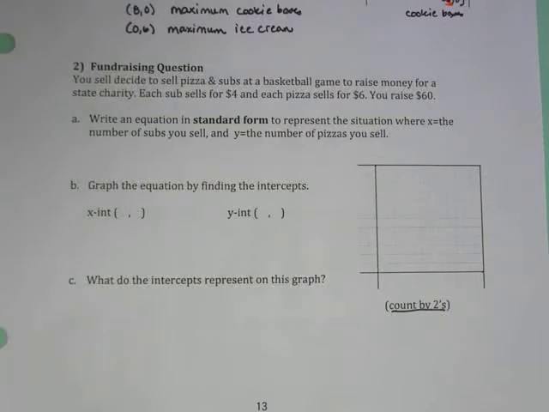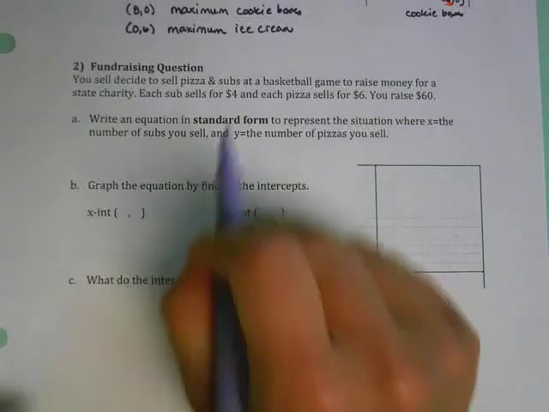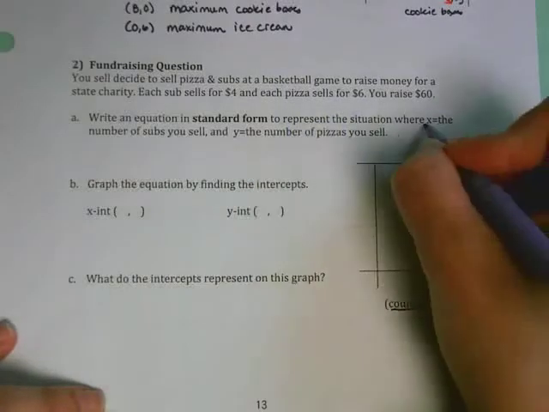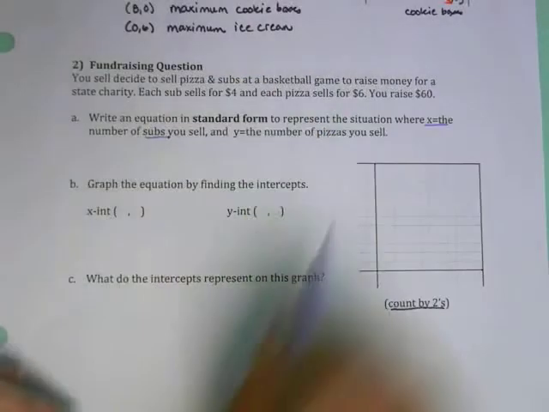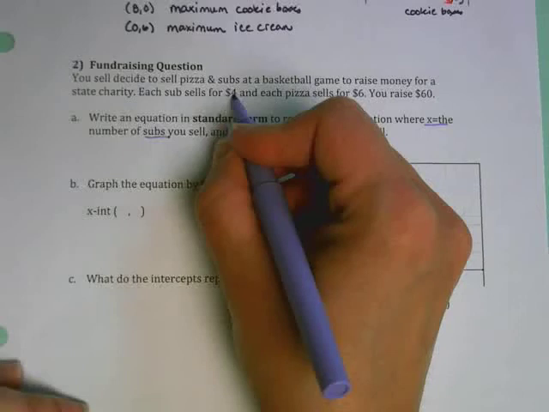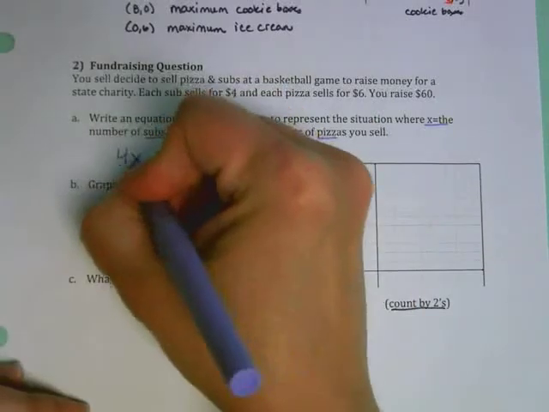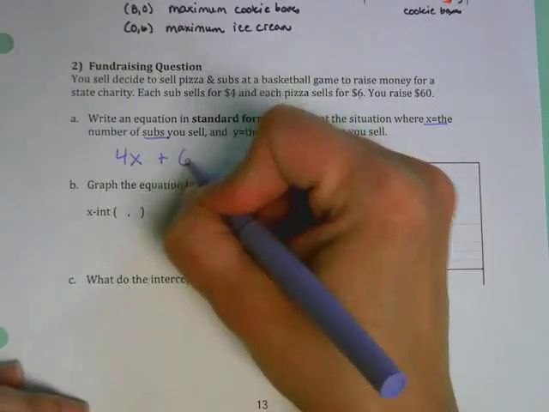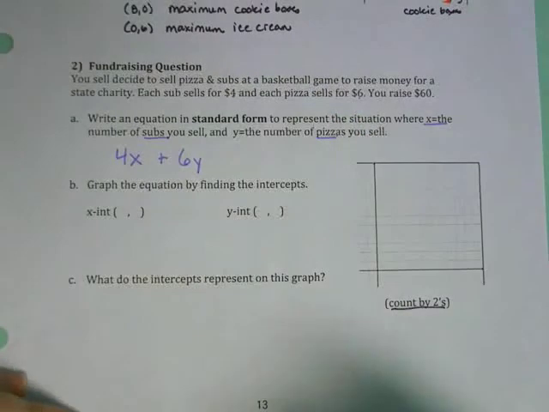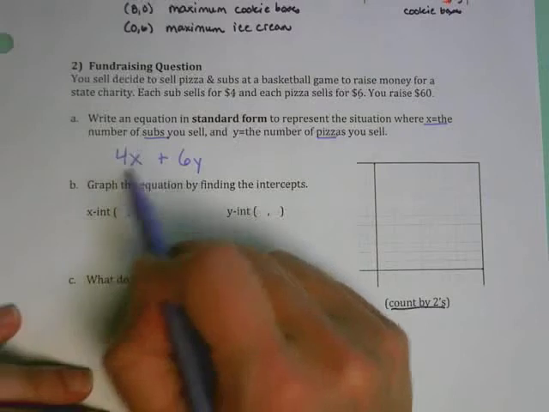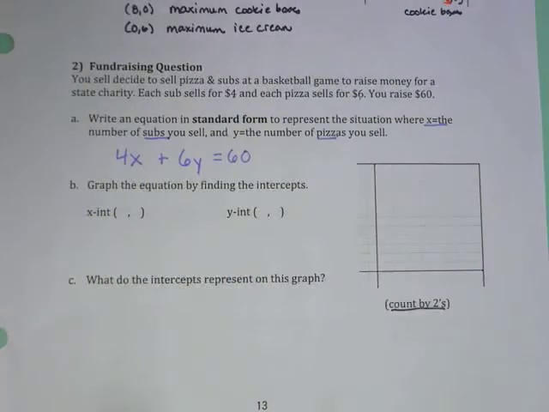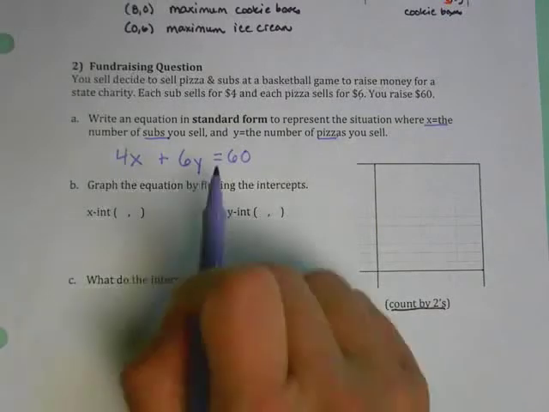Okay, so this one's talking about pizza and subs at a basketball game, raising money. So if we are going to put this together, it says each sub sells for $4 and each pizza sells for $6. And we're using X for the subs and Y for the pizzas. So $4 per sub, 4X, plus I've got to add my pizzas, $6 per pizza is going to be 6Y. And how much do we make from selling all that? This is going to be the amount I make from subs and the amount I make from pizzas, and I raise $60. There's our standard form, so our total amount right there.